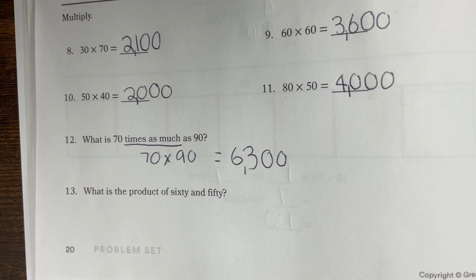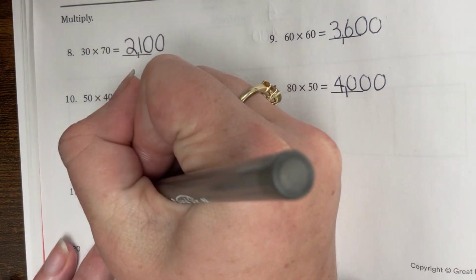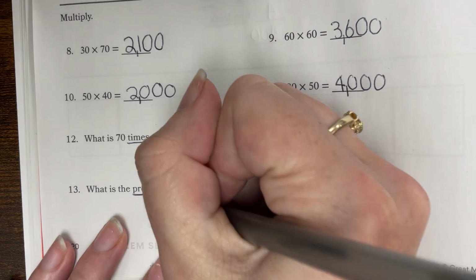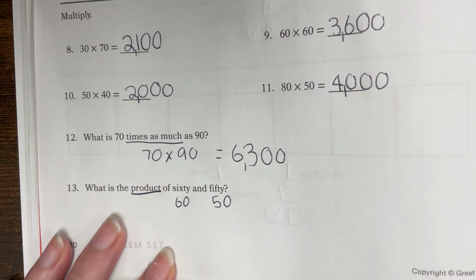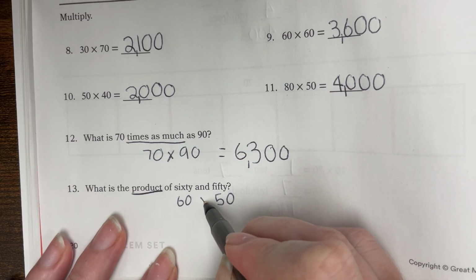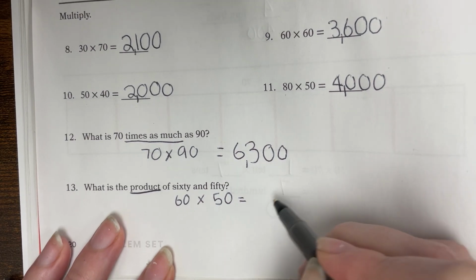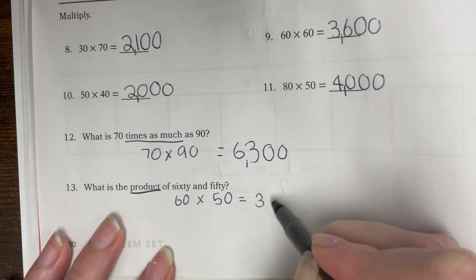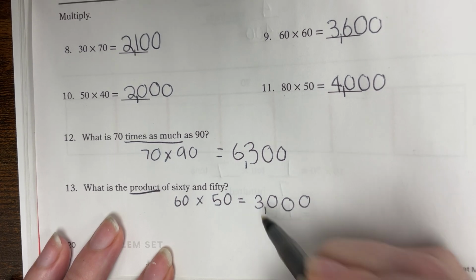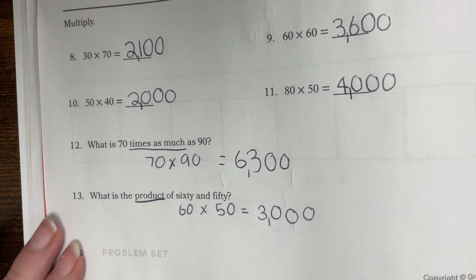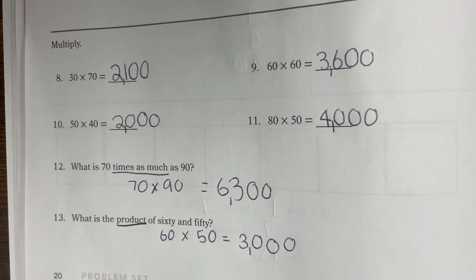Now we have it in all words. It says, what is the product of 60 and 50? Product tells us we're multiplying, and these words are 60 and 50. So we're multiplying 60 times 50. 6 times 5 is 30, with 2 more zeros for 3,000. I'm going to give you a second to make sure you're all the way caught up.